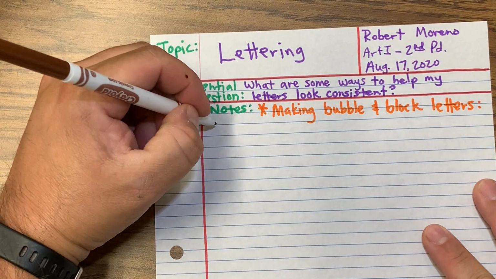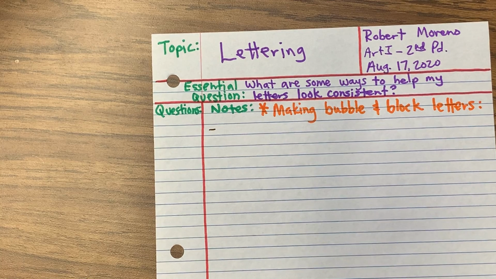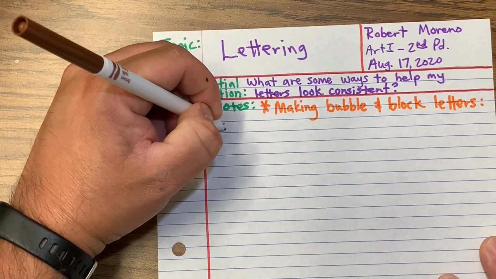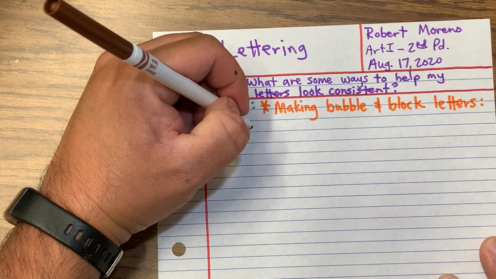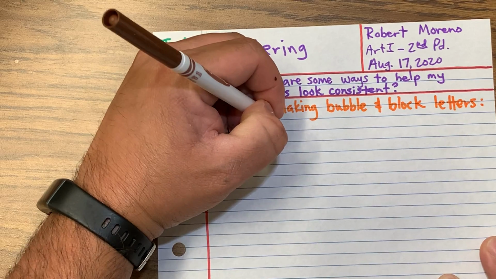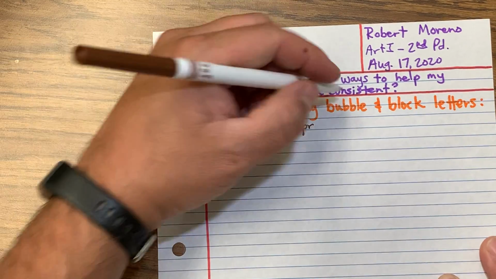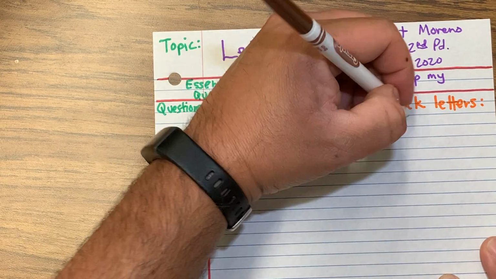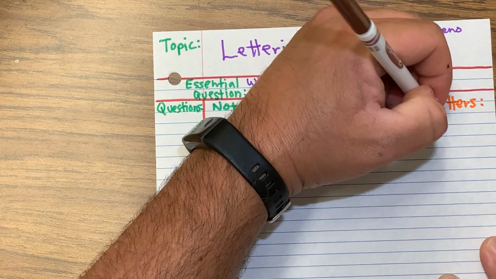So one of the things I like to say is that whenever you're drawing something or creating artwork, stick letters are not going to look good if you use them. So you have to use something a little bit bolder, like a bubble or a block letter, just a stick letter that's wider. How I like to process this is that if you know how to make a stick letter, you can make those thicker by thinking of those stick letters as bones. Just like a skeleton.